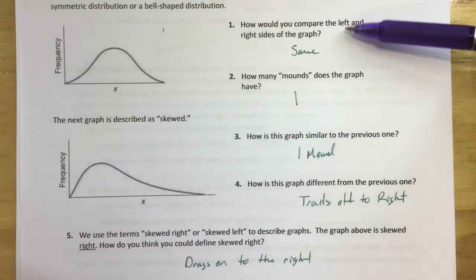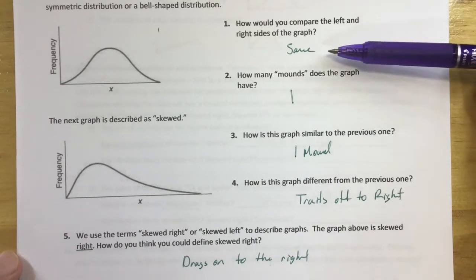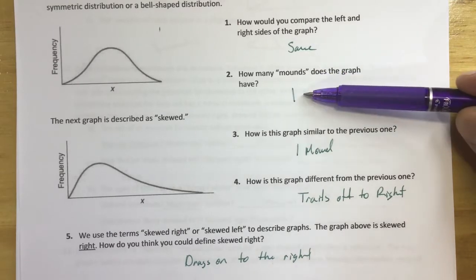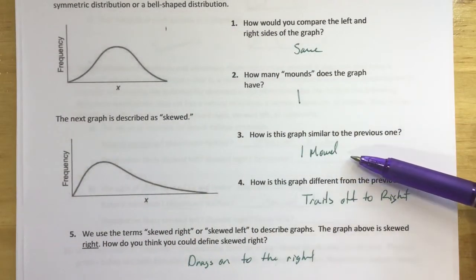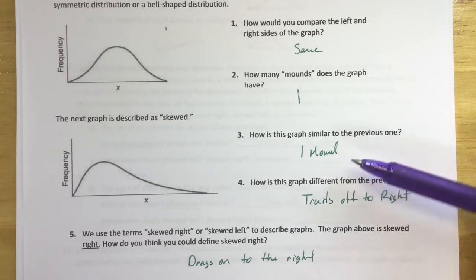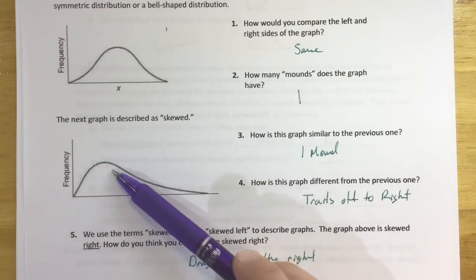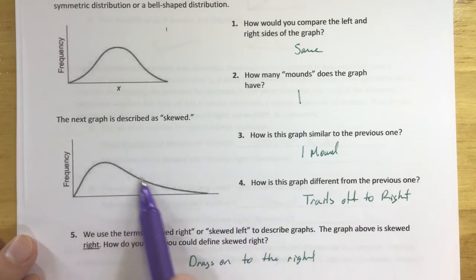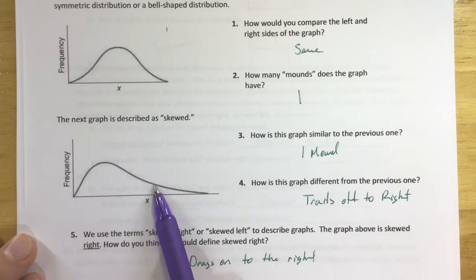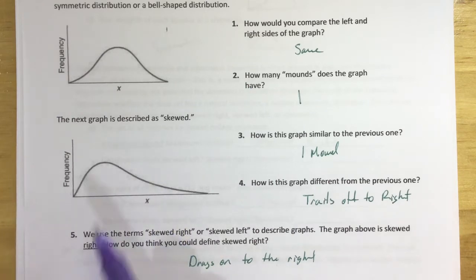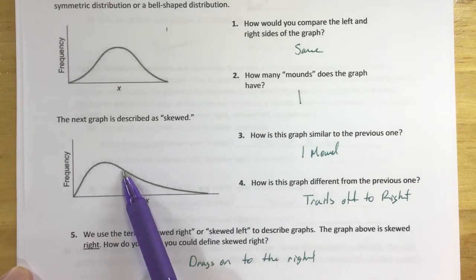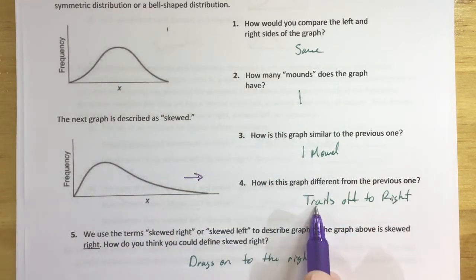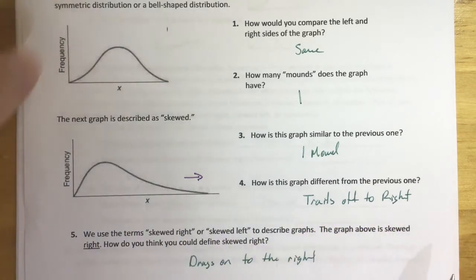All right, answers to the questions here. How would you compare the left and the right sides? They're the same for that one because it's symmetric. The number of mounds that you have, you can have 1, already described that. Number 3, how is this one similar to the previous? It does have a high point in an area, but what's different about it is that it trails off to the right over here. What that is referred to, and you'll see it in just the next part here, is called being skewed. This one is skewed to the right because it trails off in the direction of the right, like that.